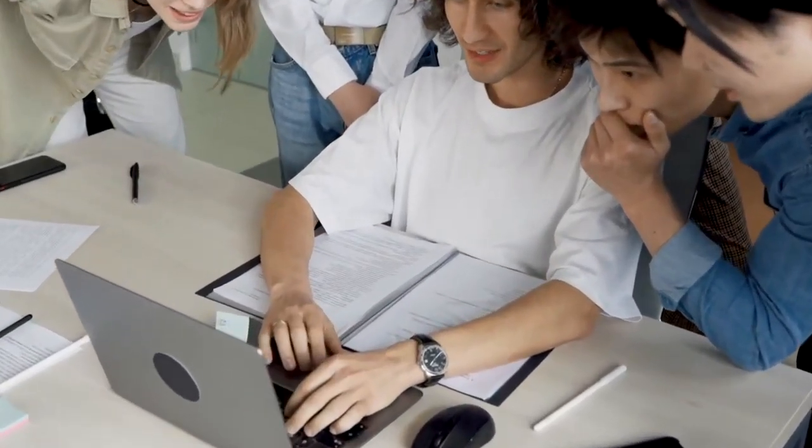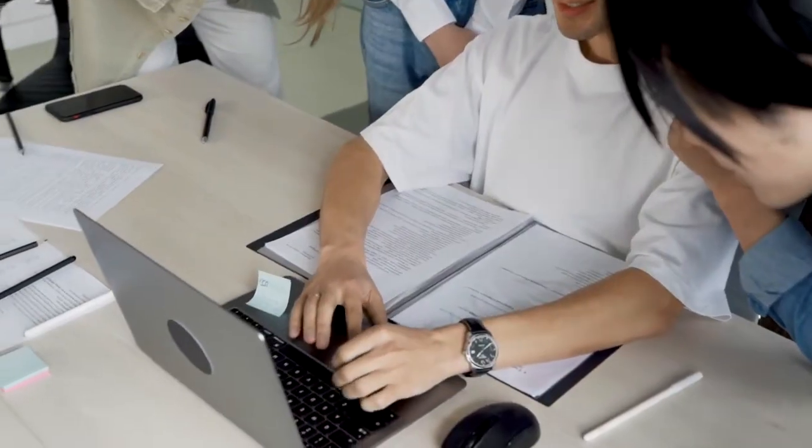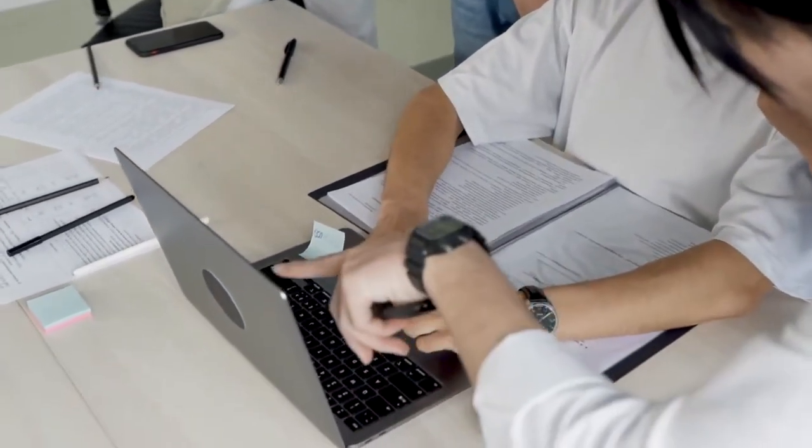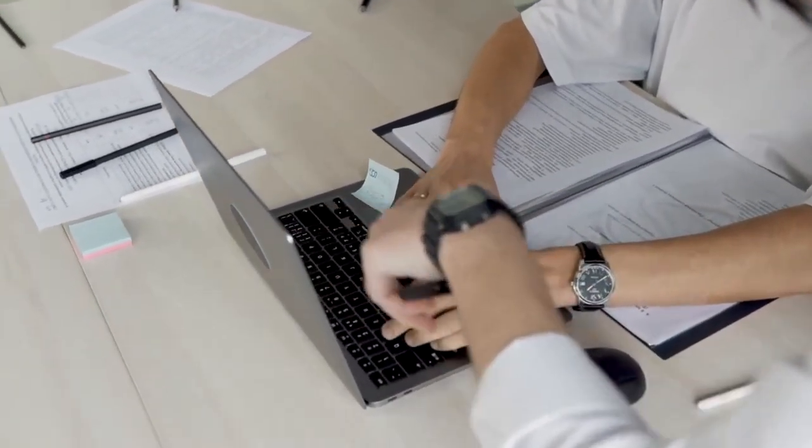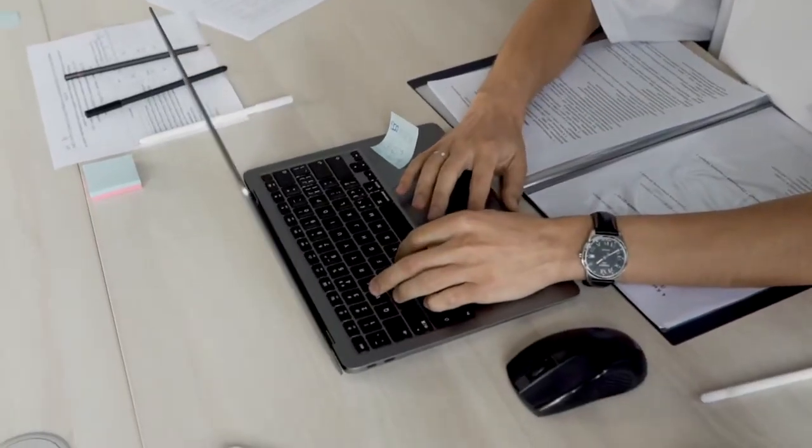Finally, some firms skip training or onboarding. Clio Grow is powerful, but its features are only effective if the team understands how to use them. Beginners who skip training may underutilize the system and see little return on investment.